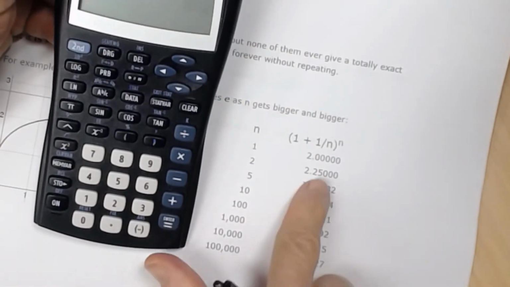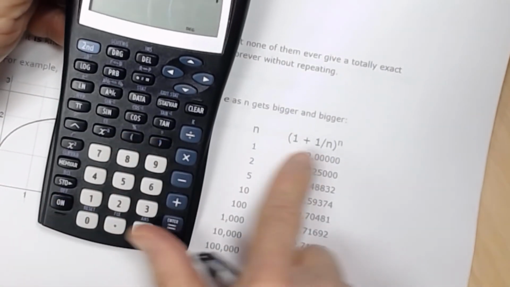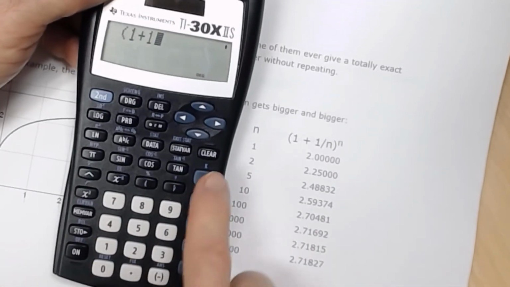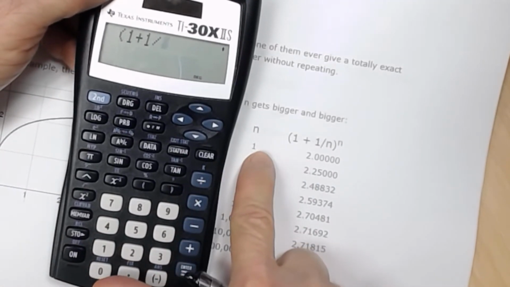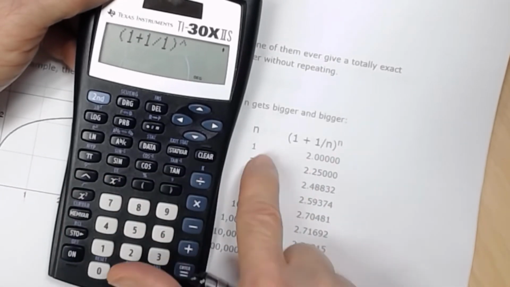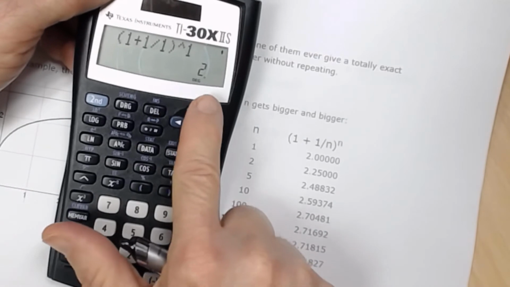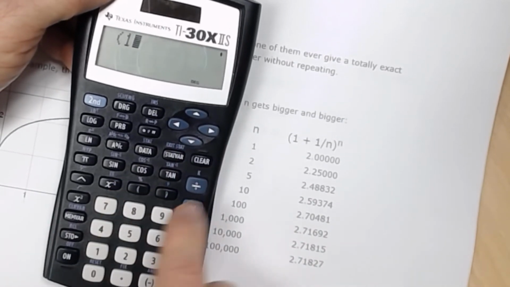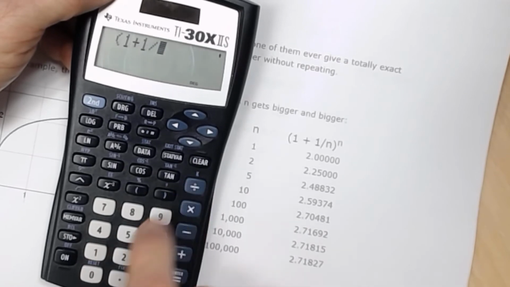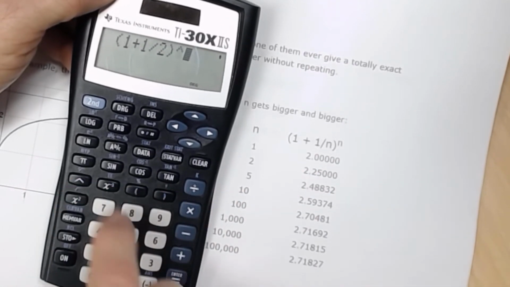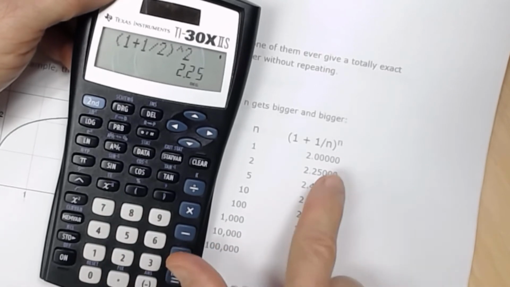So you're going to say 1 in parentheses, 1 plus 1 divided by n is 1, all raised to the n power, which is 1, and you get 2. You see that? All right, let's do 2. If n is 2, I get parentheses 1 plus 1 divided by 2, close the parentheses, raised to the second power, equal, you get 2.25.